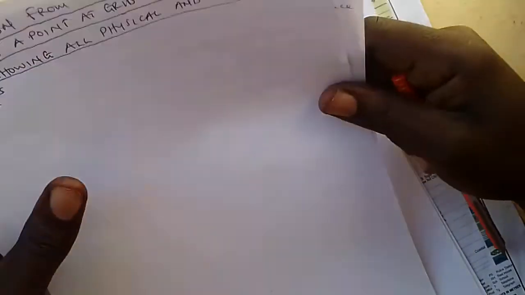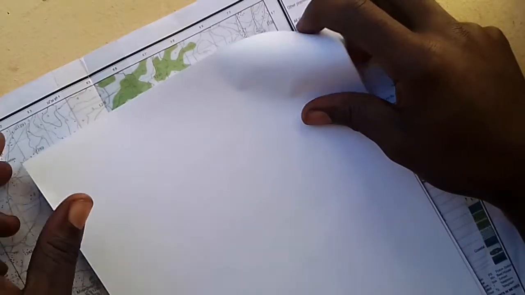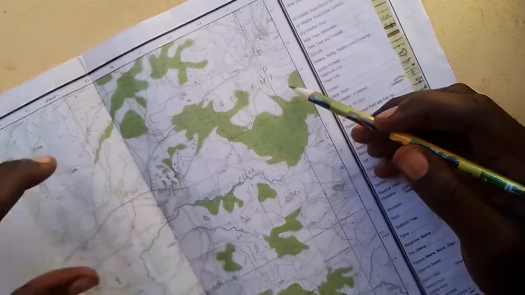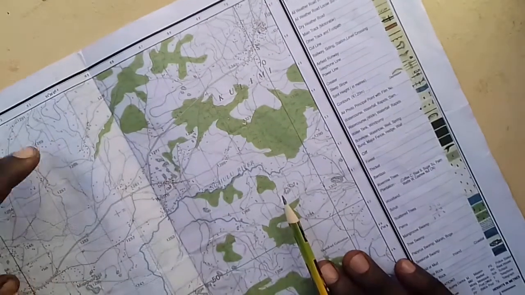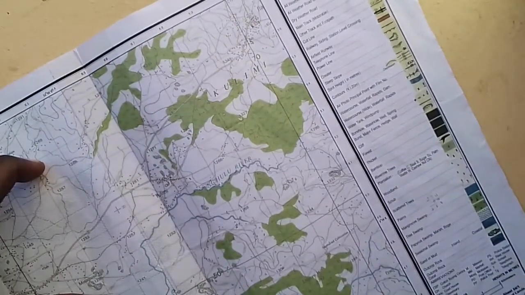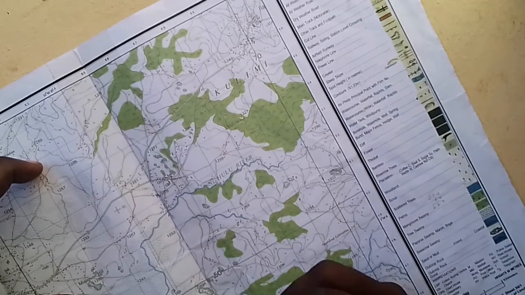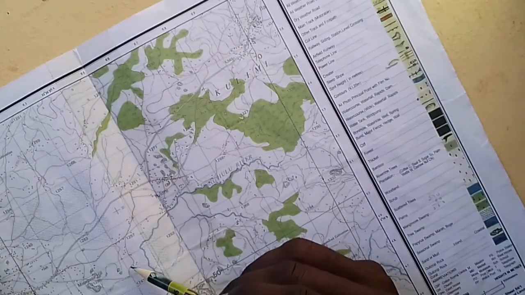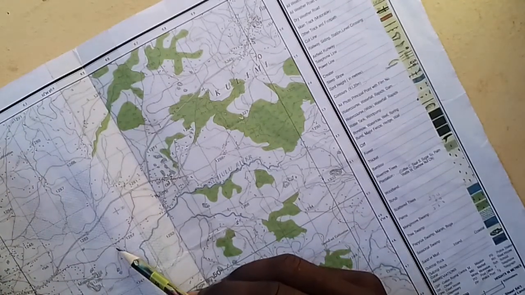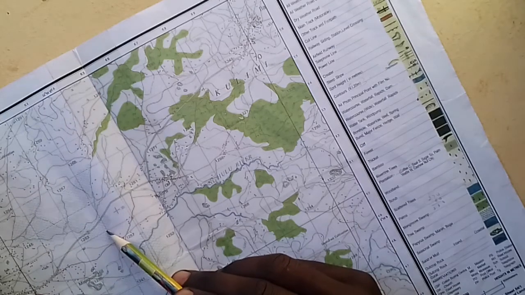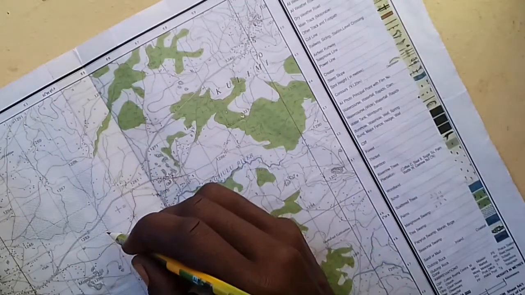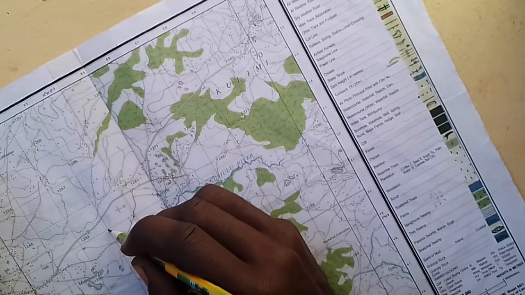With this question, as I told you, the first step is to mark the 2 points. So we are going to look for the 2 points. Easting 630, 530 is here. So I'm marking that, the first step.